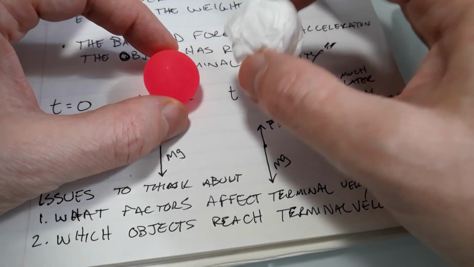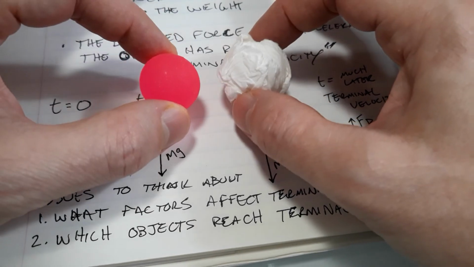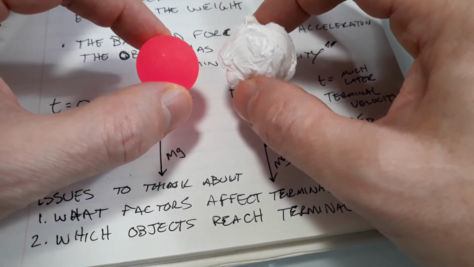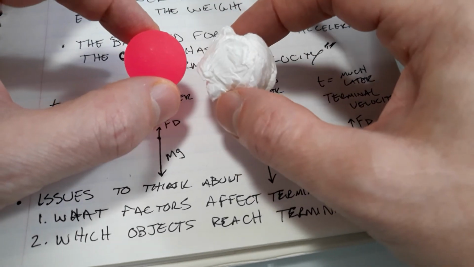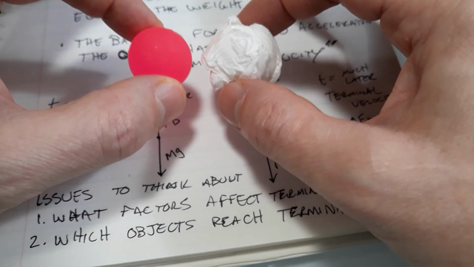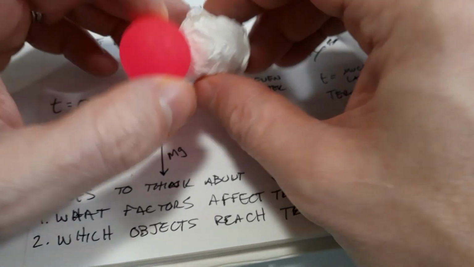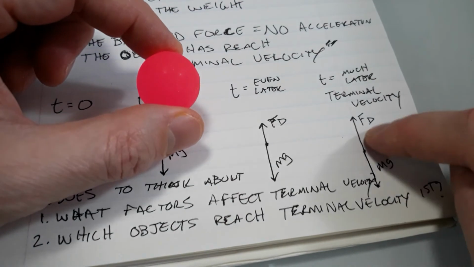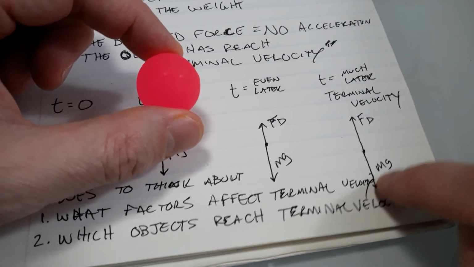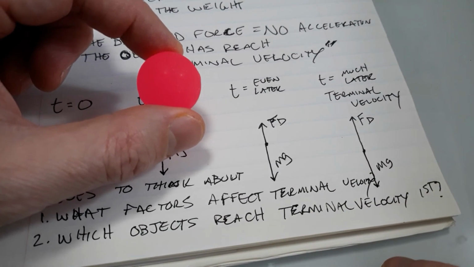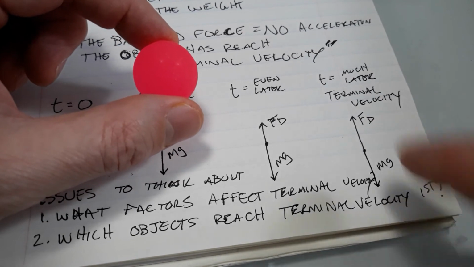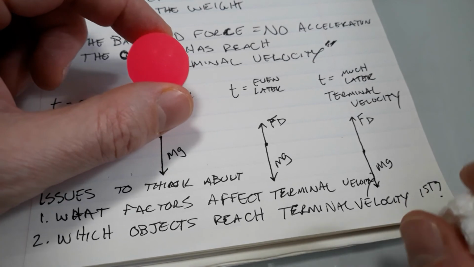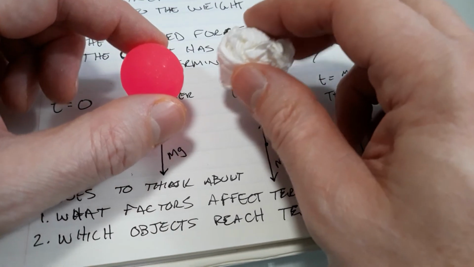Well, this one is much lighter than this one. So again, the heavier mass is going to cause this one to need more time. So it will accelerate for a longer time, whereas this one will reach terminal velocity pretty quickly. Because it has less mass, it will not need as much drag force. Whereas the heavier one is going to need more drag force because its weight arrow is much longer. So it will have to accelerate to a greater speed before it reaches the point that its drag force can balance out the weight.